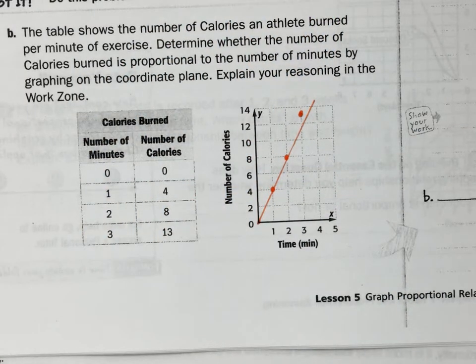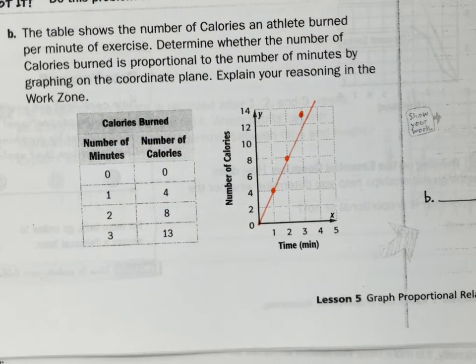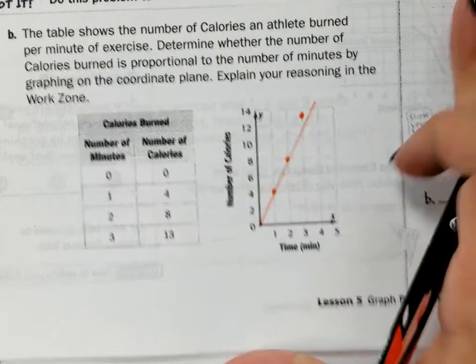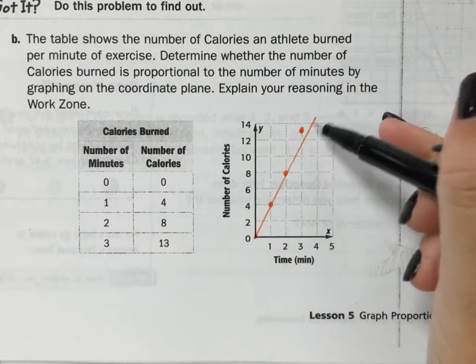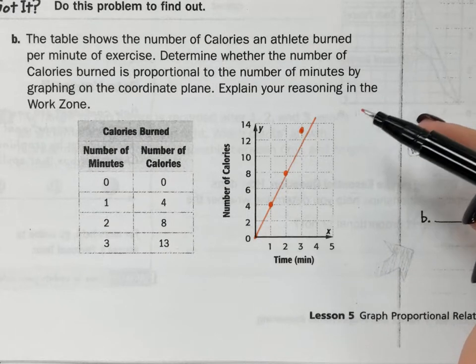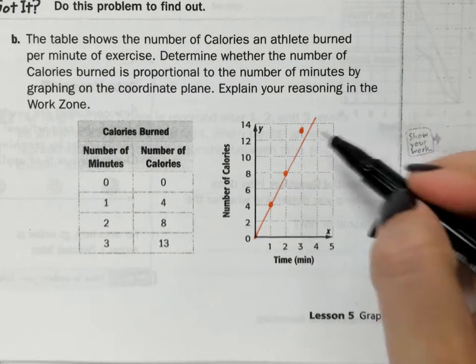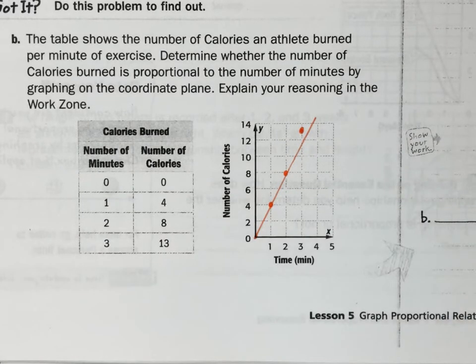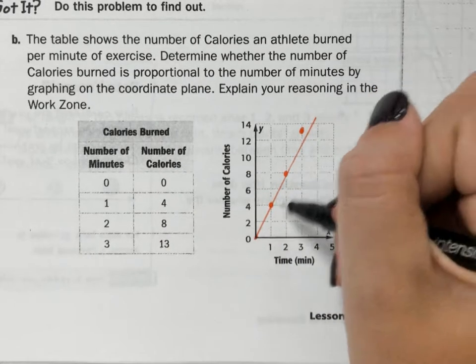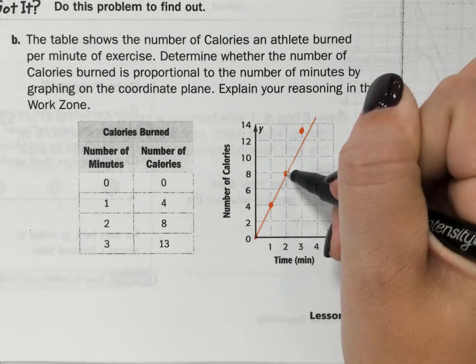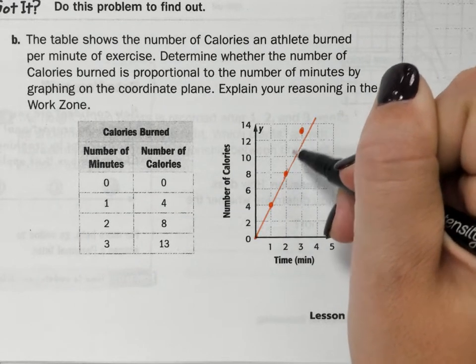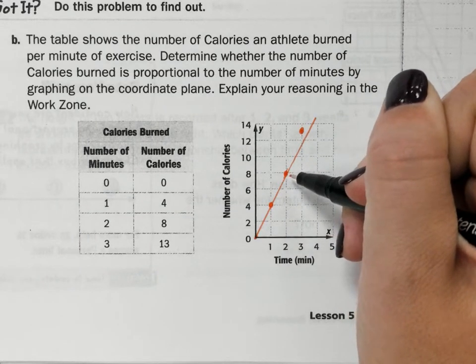Now if I connect my dots, what happens at that third point? Is it on my line? No. So what does that tell me? It's not proportional because that is not on my line. So if I were to connect these dots, I would have to stop right here, and then I would have to go back and connect those two dots, which would not make a straight line.